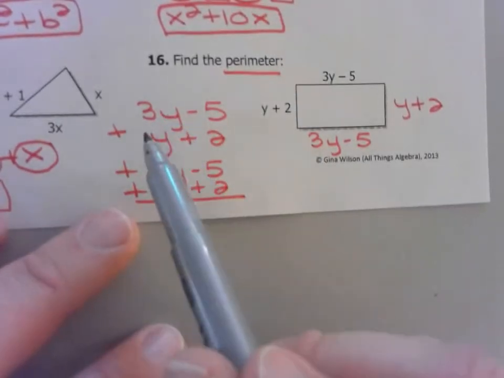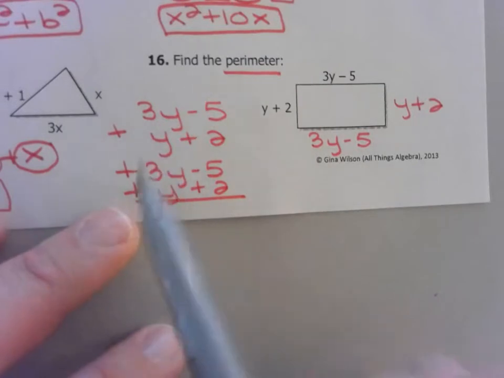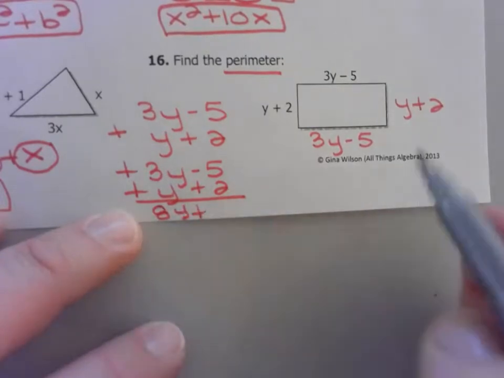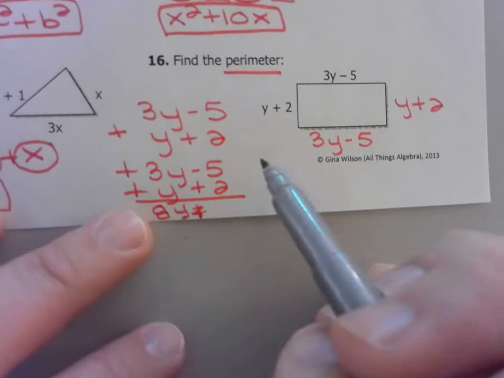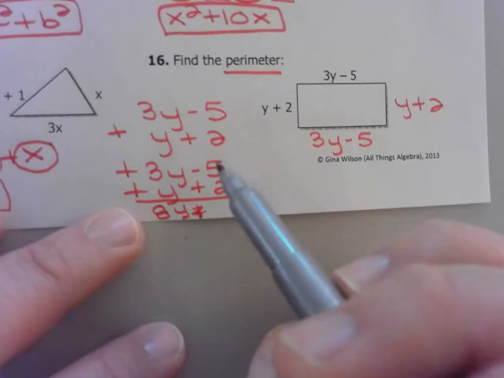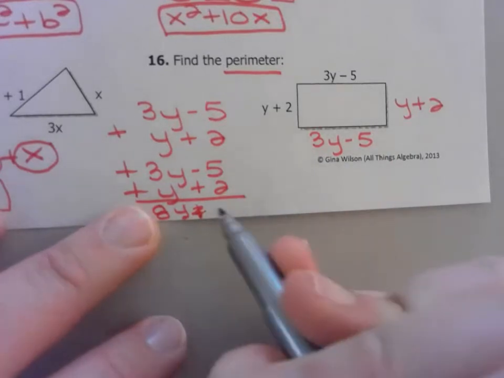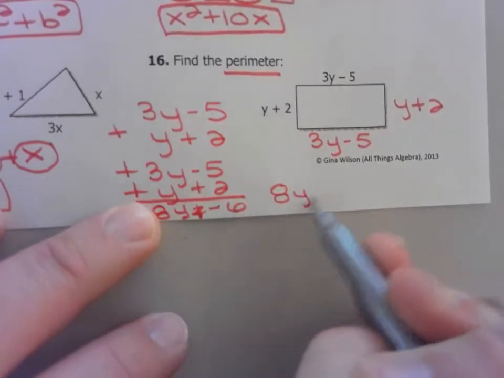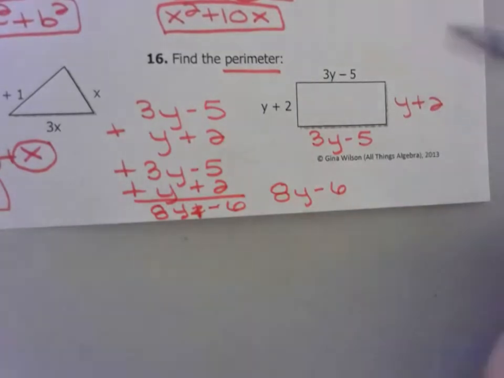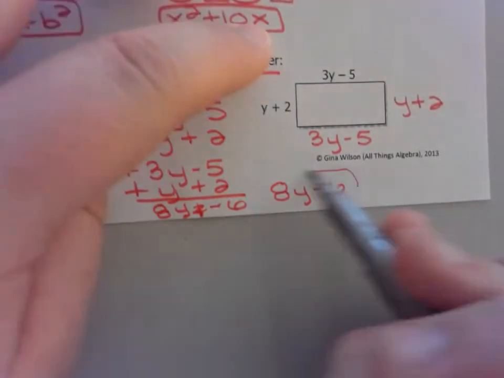What's 3y plus y? 4y, plus 3y, 7y, plus y? 8y. And then you add your constants. Don't put plus yet. We might not be plus. Add your constants. Negative 5 plus 2 is negative 3, minus 5 is negative 8, plus 2 is negative 6. So 8y minus 6. If you have trouble with adding and subtracting negative numbers, then use your calculator. Negative 5 plus 2 minus 5 plus 2. Negative 6. And that is your answer.